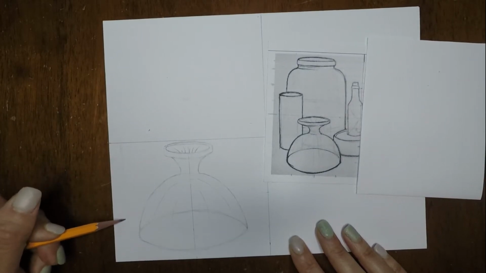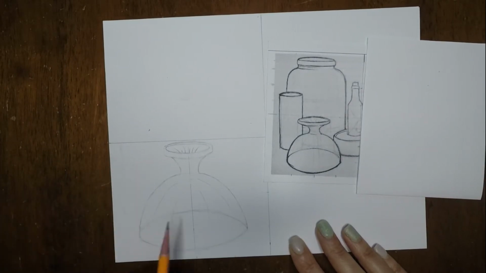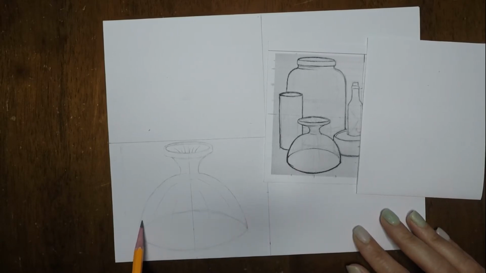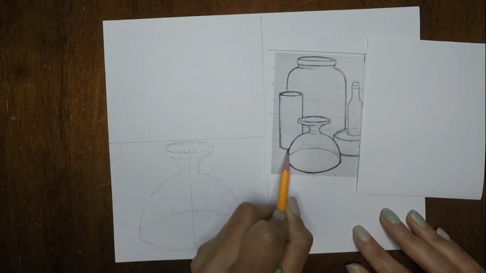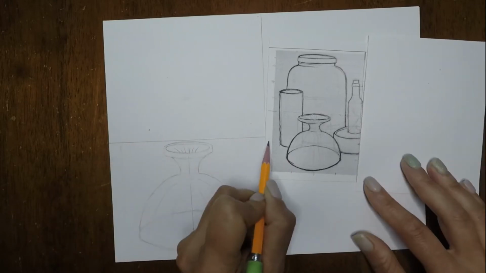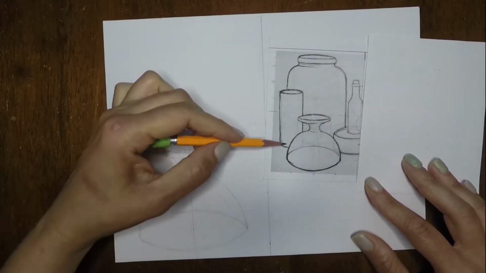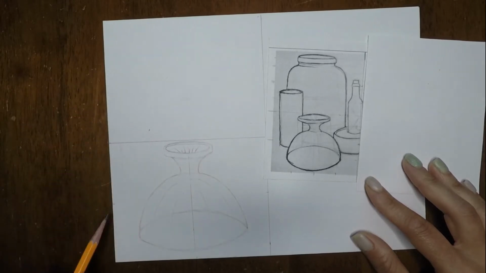So let's see how that lines up. Yep. And then I have to figure out where it lines up in here. I can tell it's about here, right? Because it's right above where this little line goes. And if you really wanted to be accurate, I can split this quadrant in half, and I can see that it's actually right below, which is, yep, right around here.